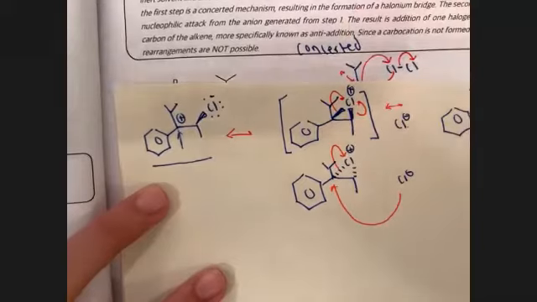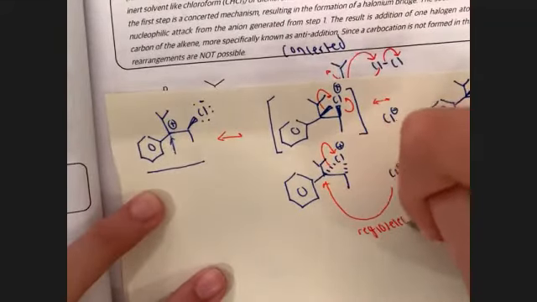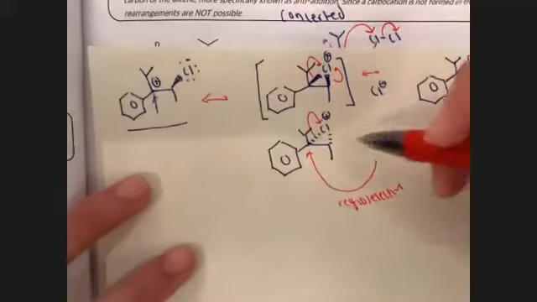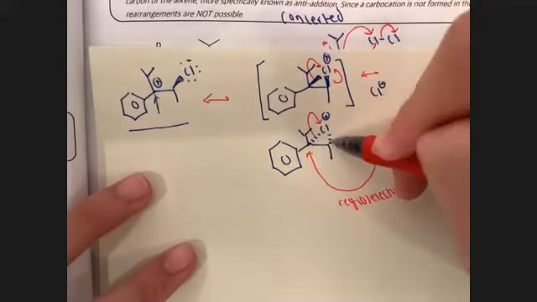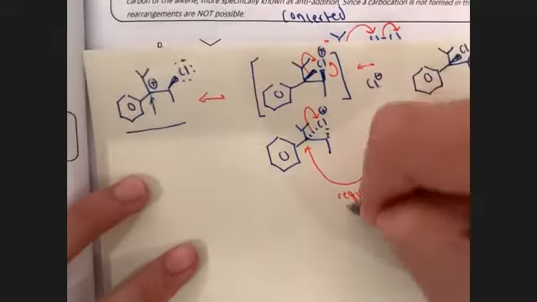Now, so that was a regioselective choice. Let me call that regioselective. It was regioselective in the sense that I had a choice between position 1 and position 2, and I picked position 1. However, this reaction is also stereospecific. So it's also stereospecific.